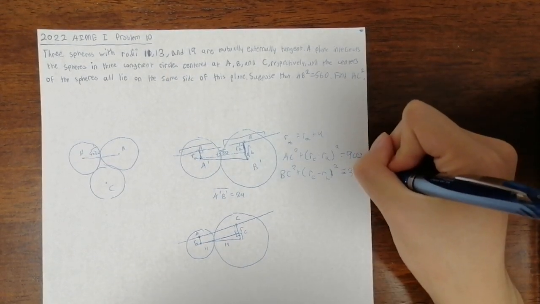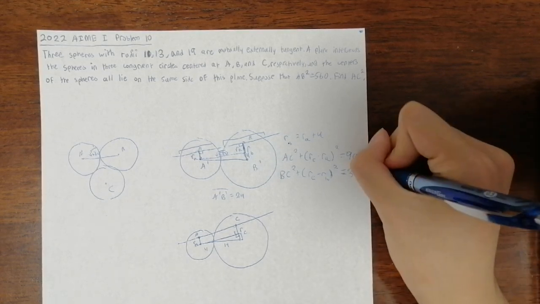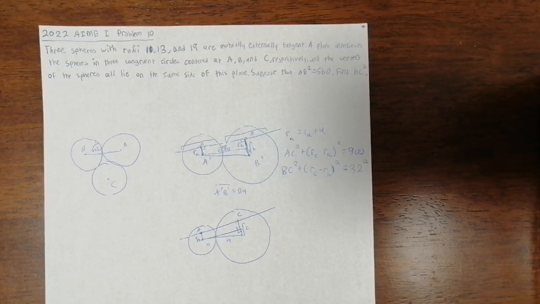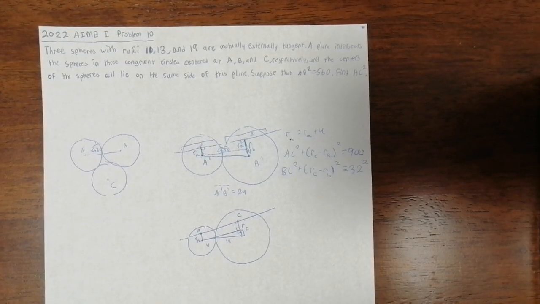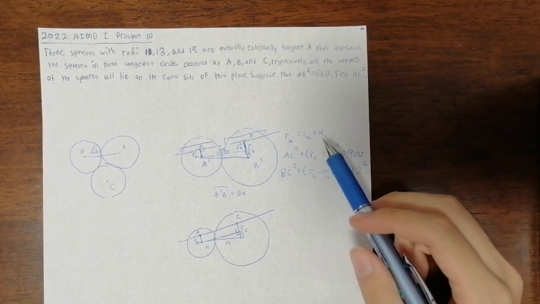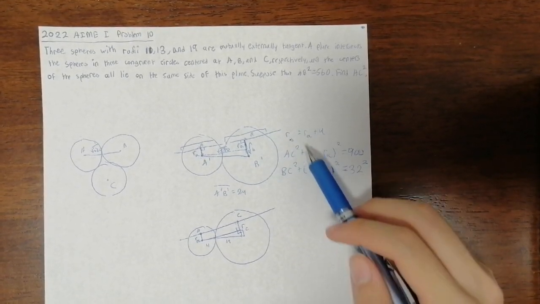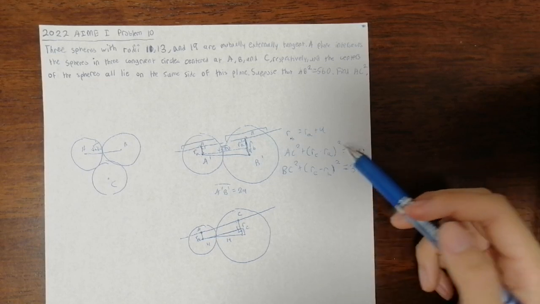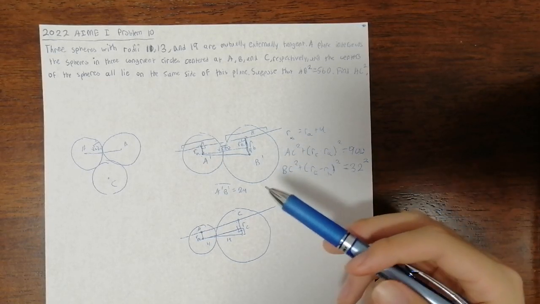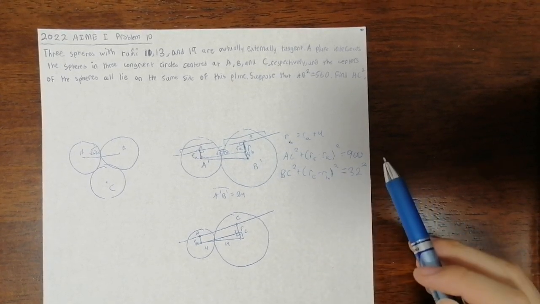I'm not really sure what that is, so I'll just write 32 squared. Now we have a system of 3 equations, but we actually have 5 variables, so we're not going to be able to solve this.